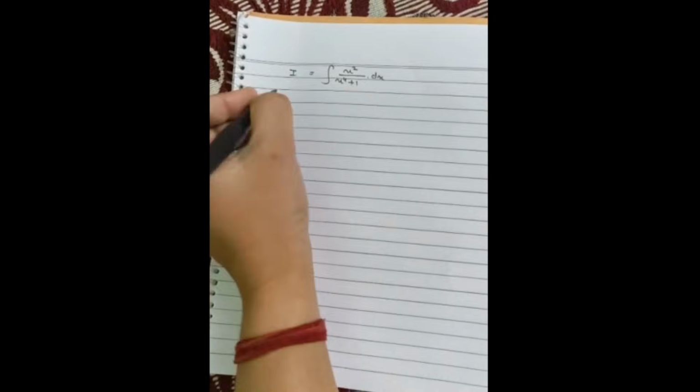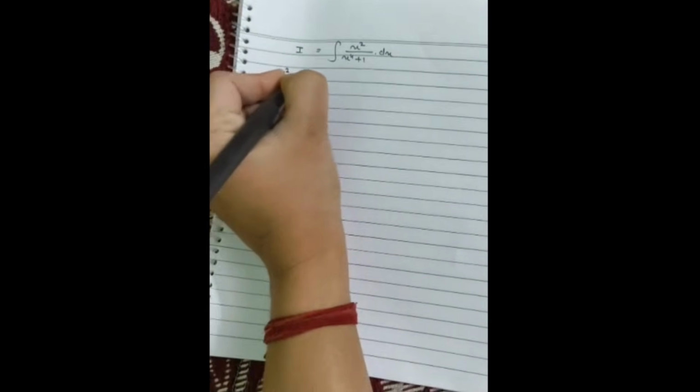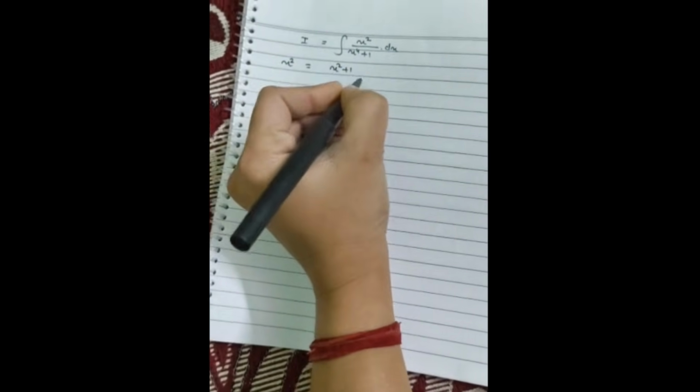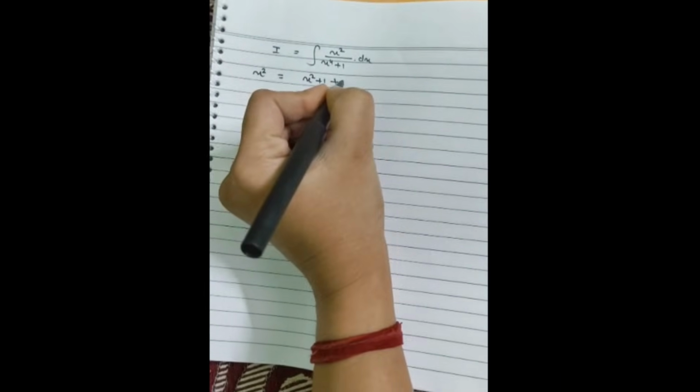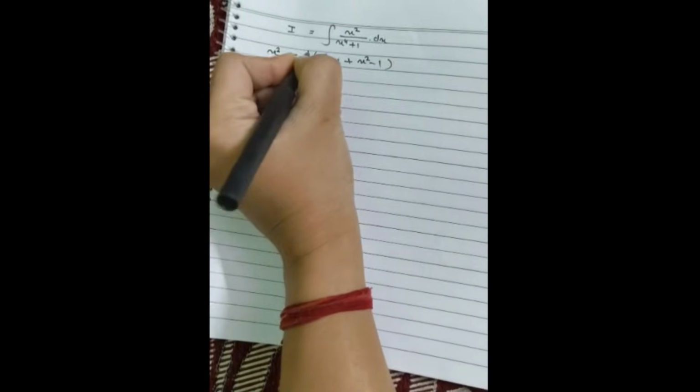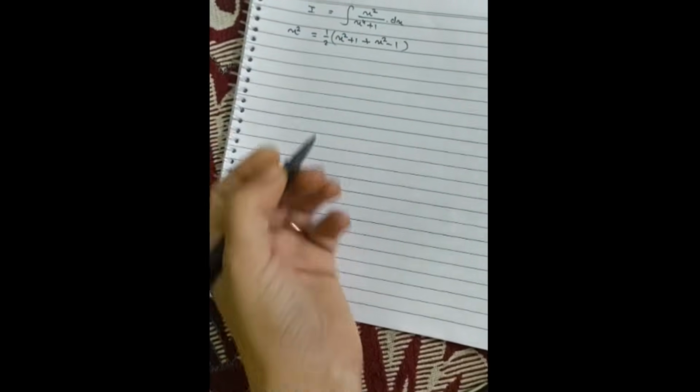Step 2. Splitting. Observe this identity, x square. We can write this as x square plus 1 plus x square minus 1, all times half. Okay.